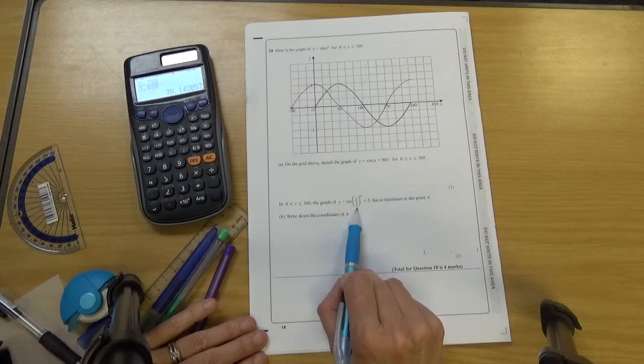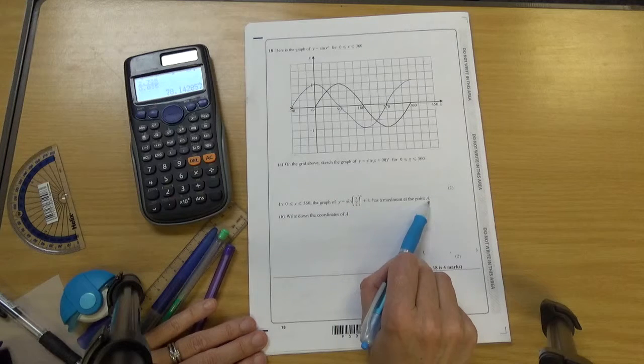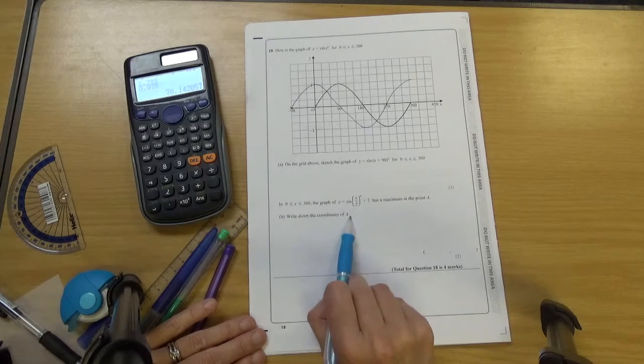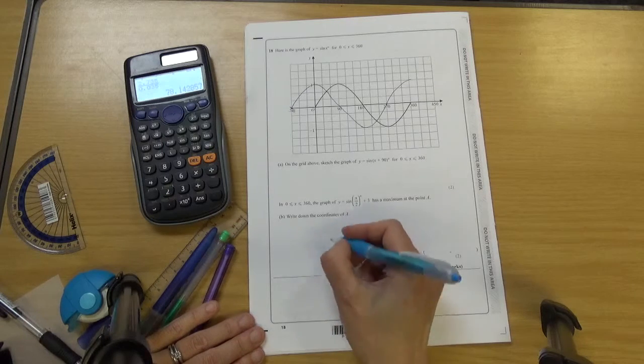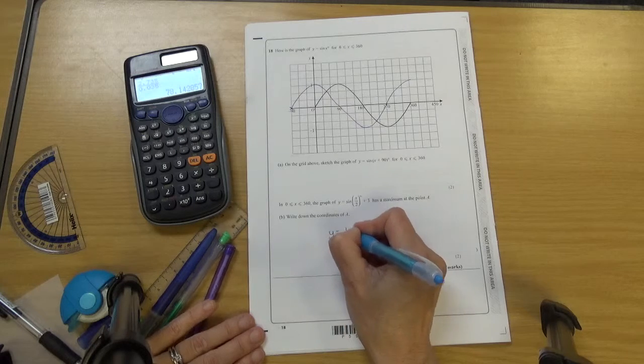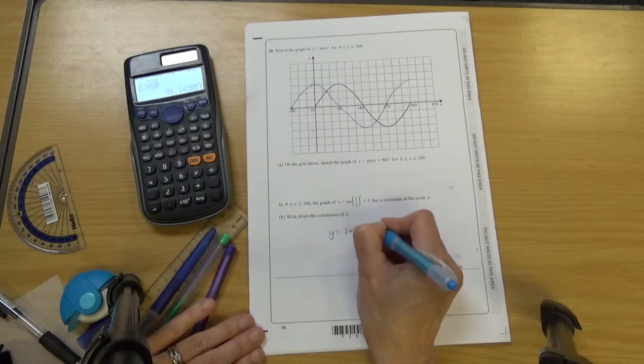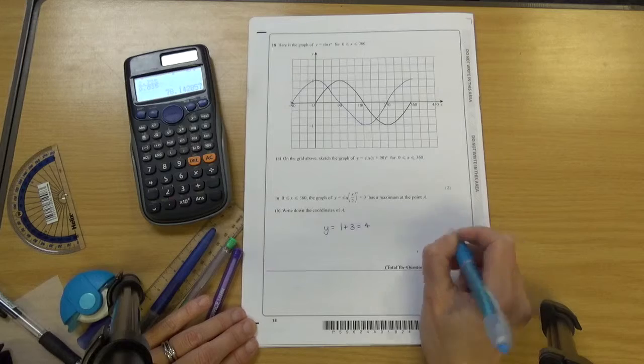Sine of x plus 2 plus 3 has a maximum point at A. What are the coordinates of A? Well, the biggest the sine part can be is 1. So this must be 1 plus 3 is 4. So the y coordinate is 4.